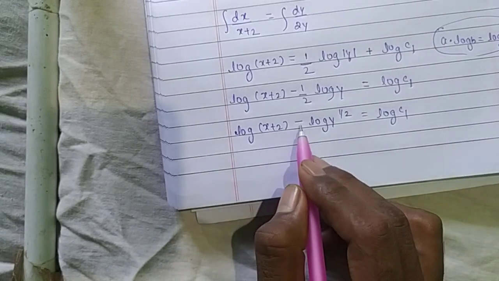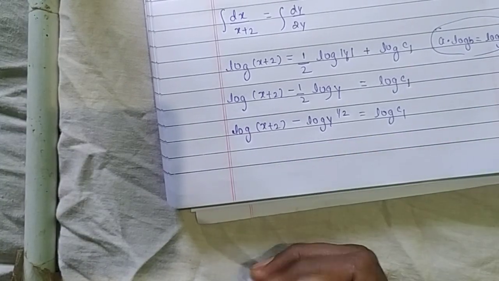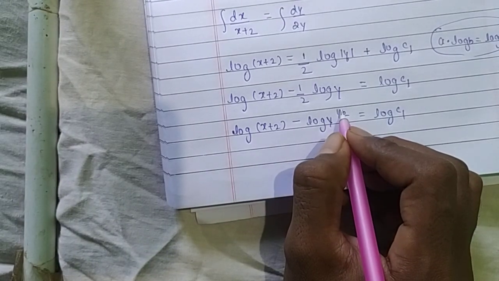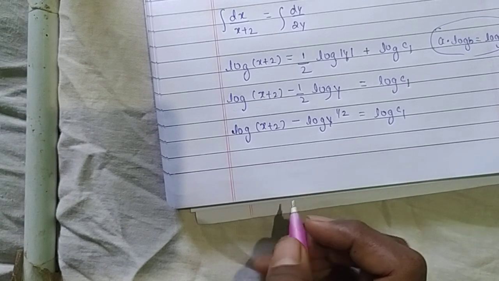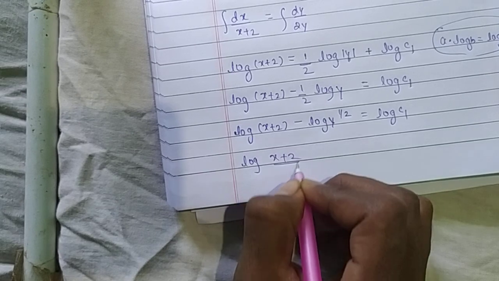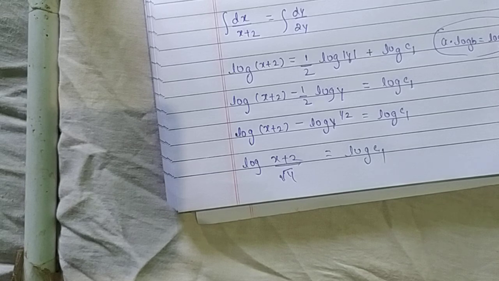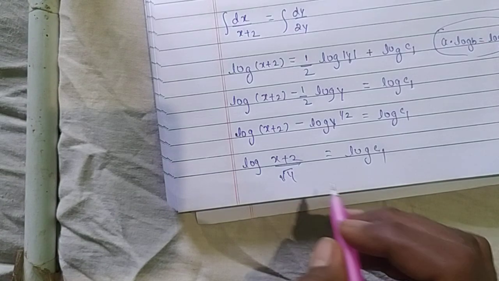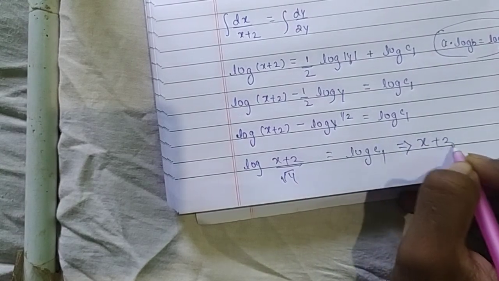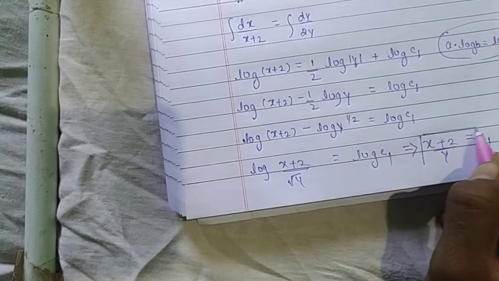Now log a minus log b, as we also know the property, is log a by b, so we directly write log a by b. And you know y to the power 1 by 2 is root y, so we can write under root y. So I directly write log x plus 2 by root y is equal to log c1, right? Things are very clear. Now log we can cancel out, and at the end we get x plus 2 by root y is equal to c1. This is your first constant, c1.